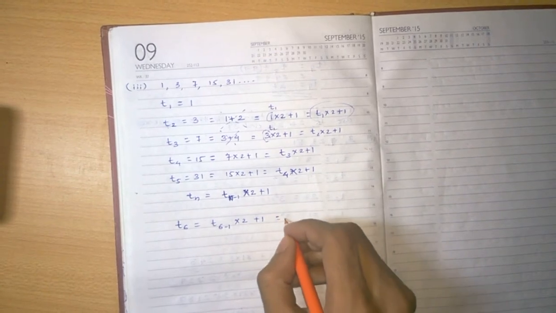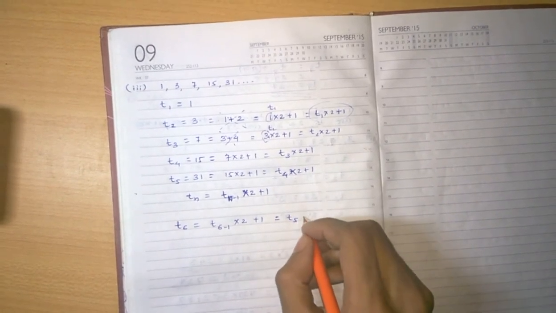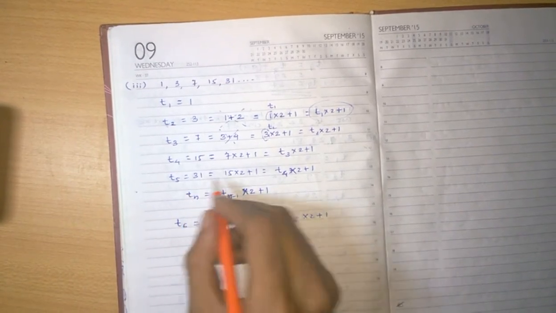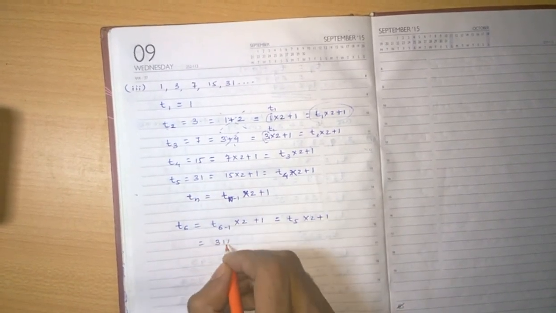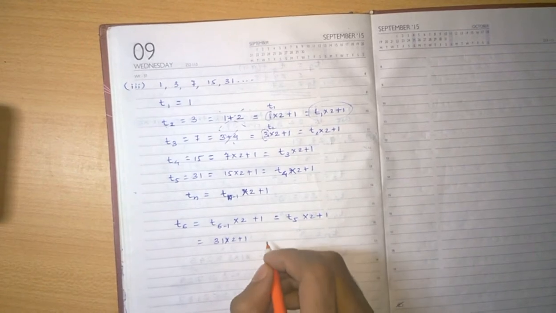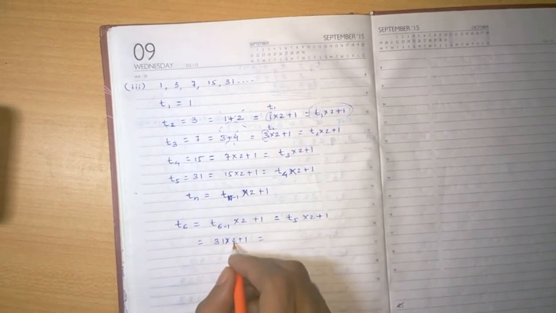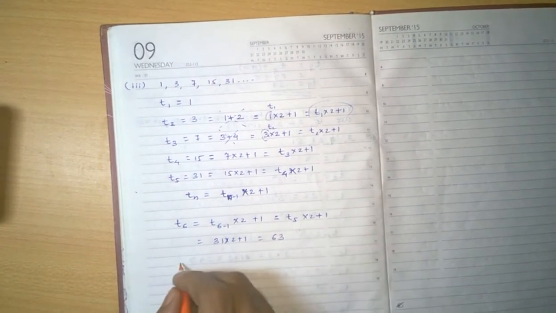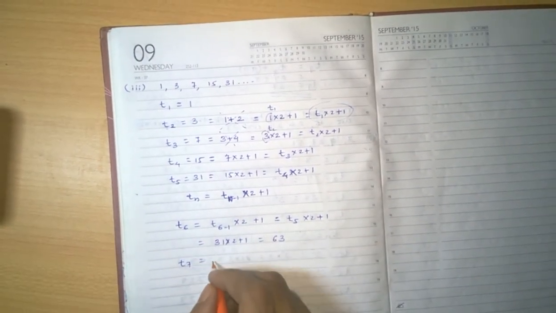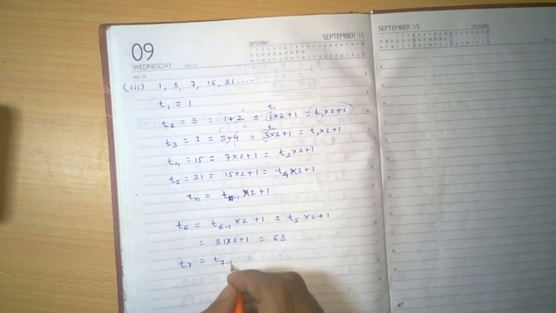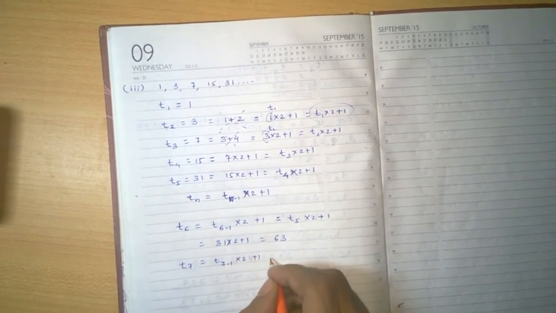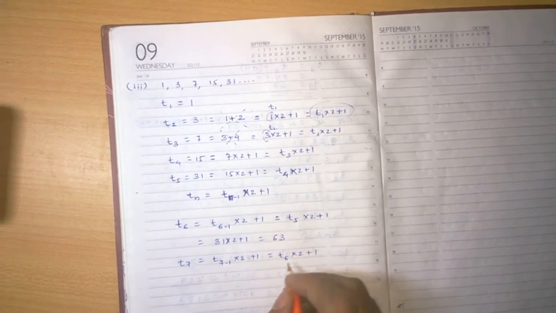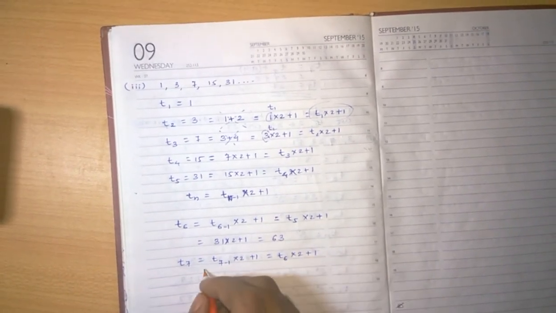So our term T6 is equal to T6 minus 1 into 2 plus 1, is equal to T6 minus 1 is 5 into 2 plus 1, is equal to T5 which is 31 into 2 plus 1, is equal to 31 into 2, 62 plus 1, 63. T7 is equal to T7 minus 1 into 2 plus 1, is equal to T6 into 2 plus 1. Now the T6 term has 63.